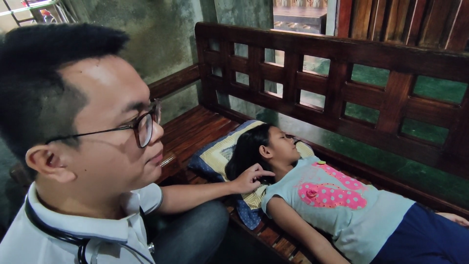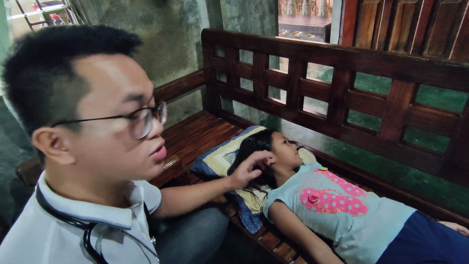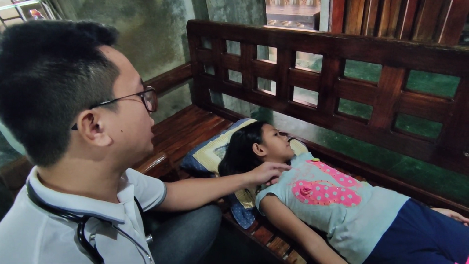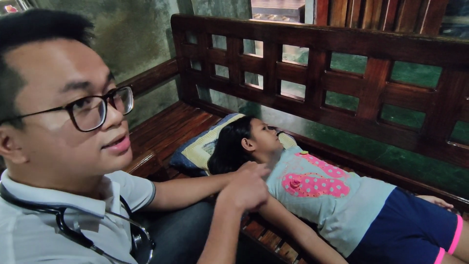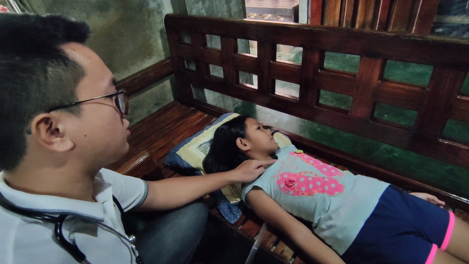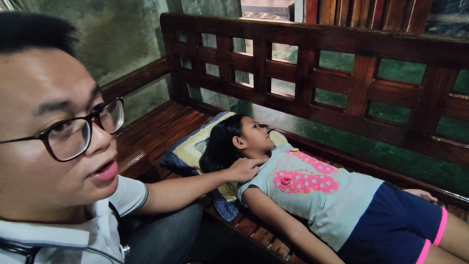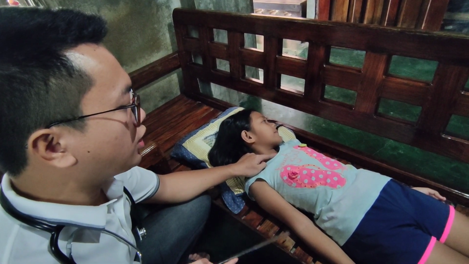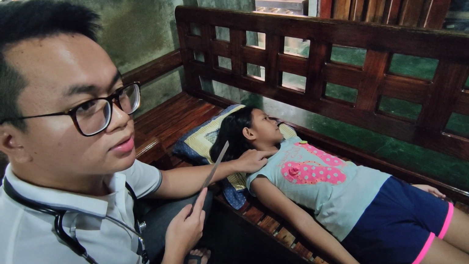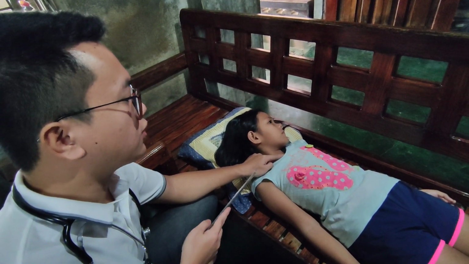Look for the pulsations in the suprasternal notch. The suprasternal notch is located in the middle of the clavicular line, where the sternocleidomastoid muscles meet. So it's over here, in the middle of the clavicle. After you palpate the pulsations in the suprasternal notch, move above and palpate the highest pulsations you can see.